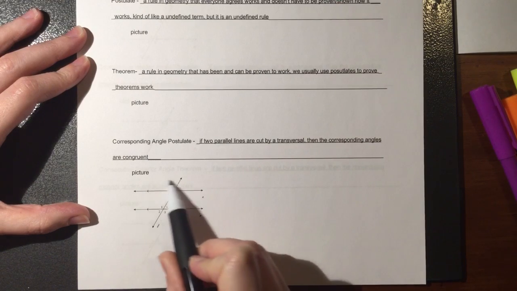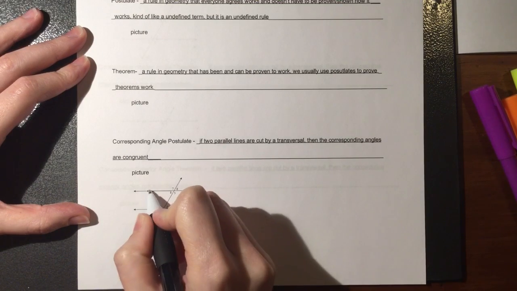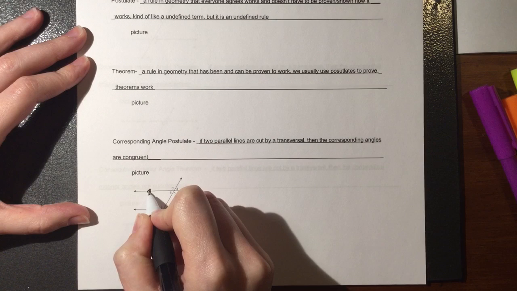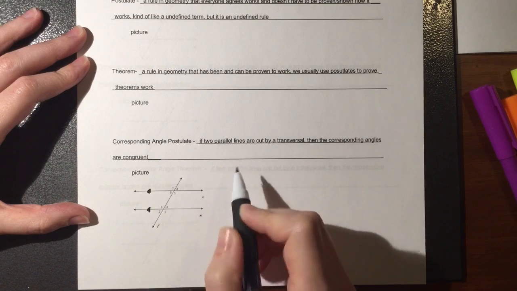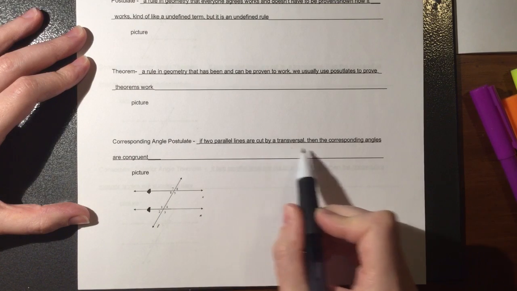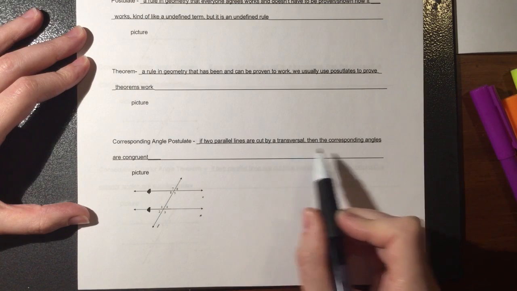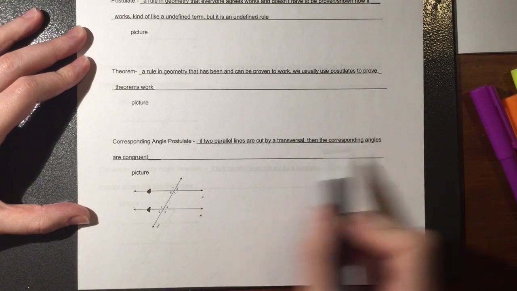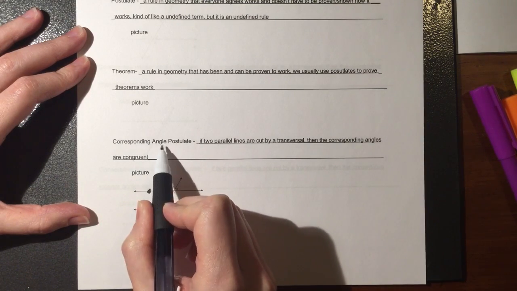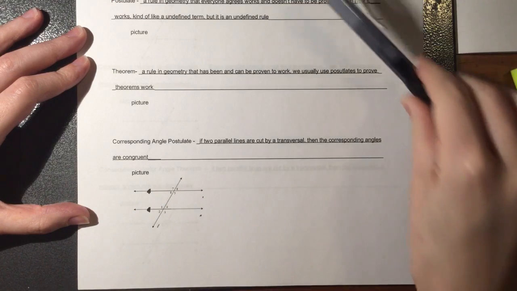And whenever you look in pictures, you'll see these little arrows right here. Sometimes they'll make them bigger and they'll look like this. But that's how you know for sure that you've got two parallel lines. So if two parallel lines are cut by a transversal, then the corresponding angles are congruent. So you can start seeing how that vocabulary we worked with in the last lesson is going to be super important to know.